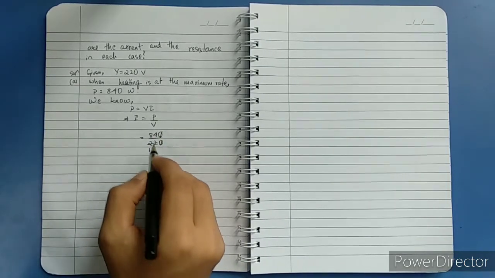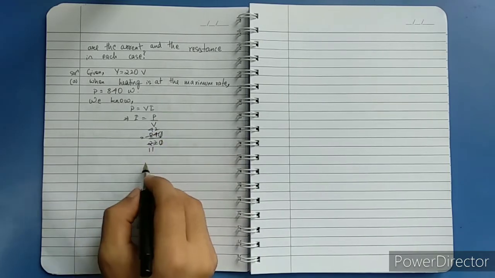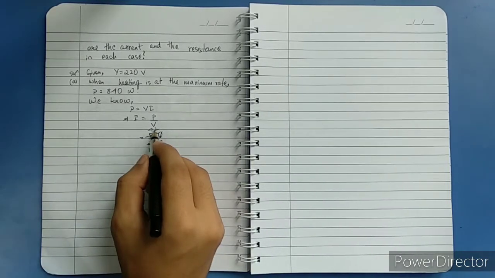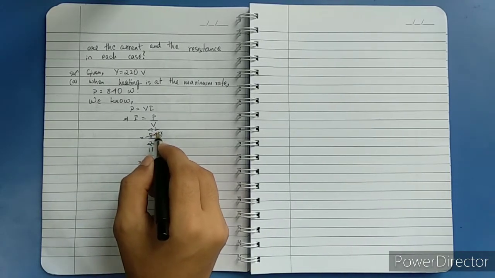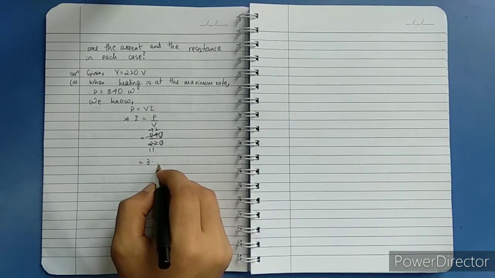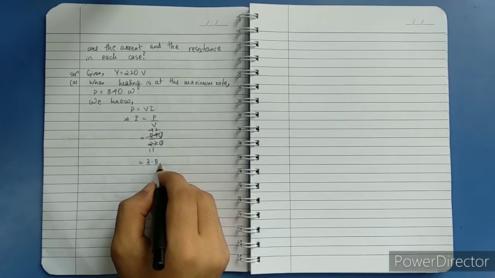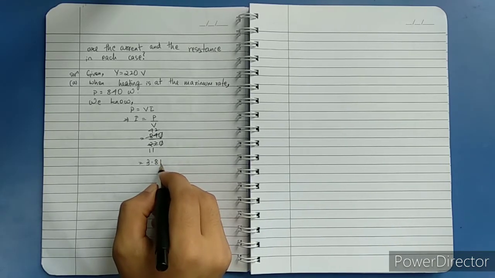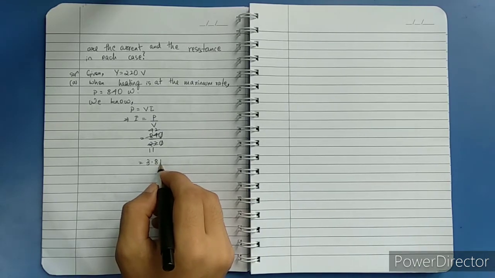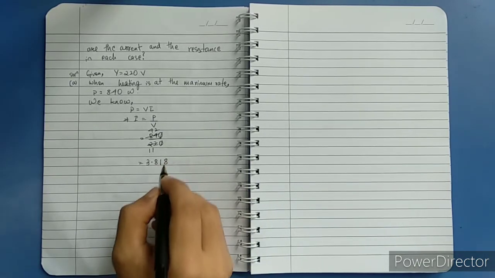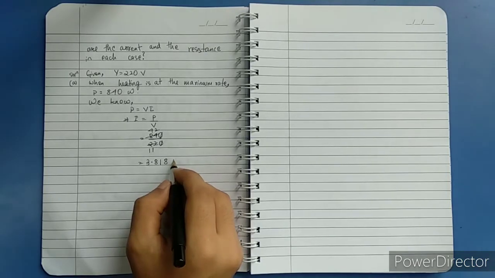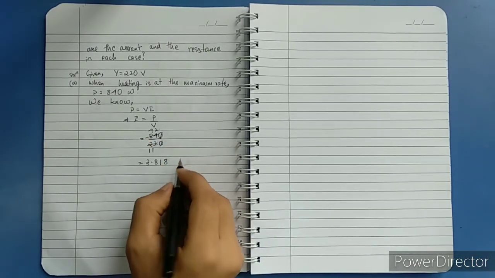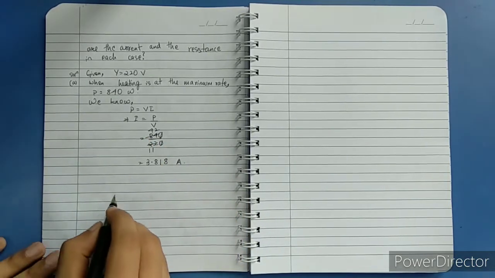Dividing, we get 3.818. Since we are finding current, this will be in ampere.